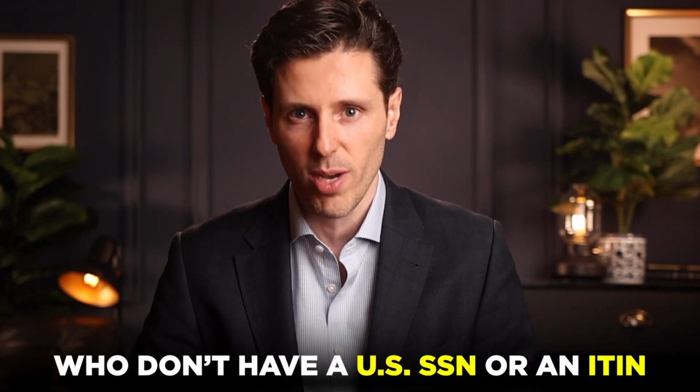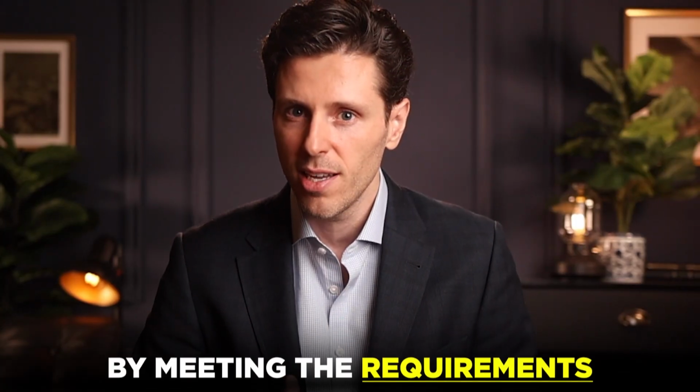So again, just to put an underline under this, most non-residents who do not have a US SSN or an ITIN can open a bank account in the United States by meeting the requirements that I just outlined. Of course, you still need to meet the deposit requirements and navigate a few other account opening considerations, like whether you want to open in person or remotely, what the relationship balance can be over time, and the type of bank that you actually want to open with, scenario 1 or scenario 2.